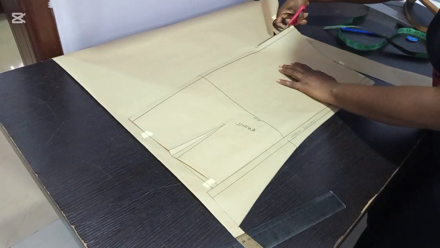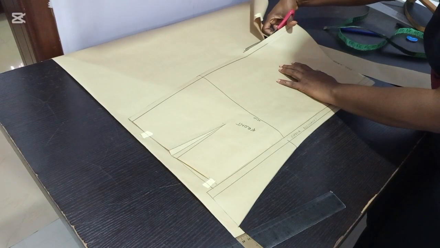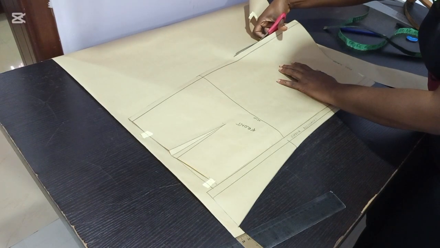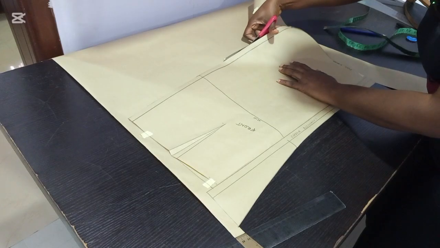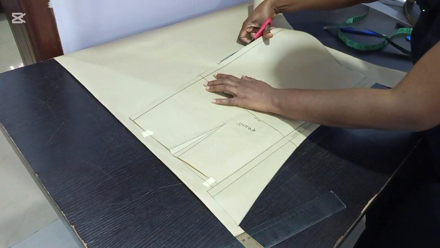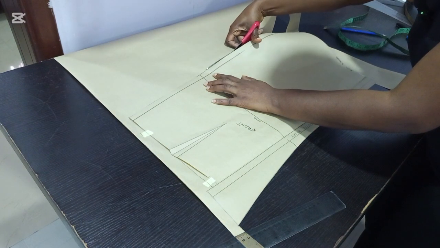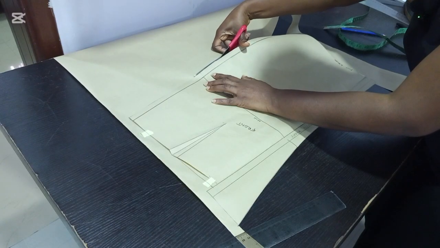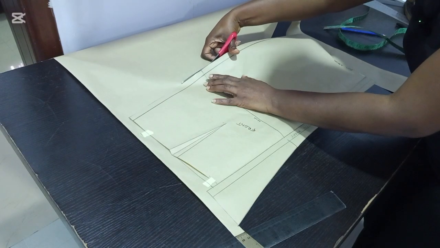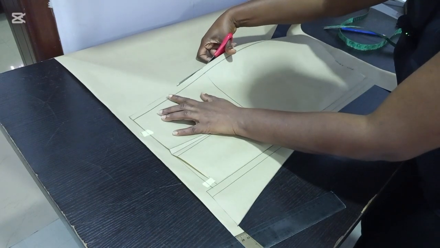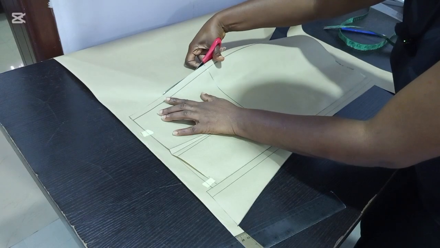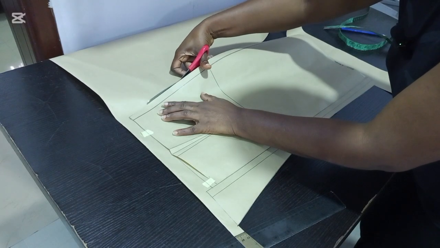But in our next tutorial, I'll be showing you how to alter this pattern for an A-line skirt. I love this pattern so well. It's very, very versatile, and with this, you can create a ton of styles.